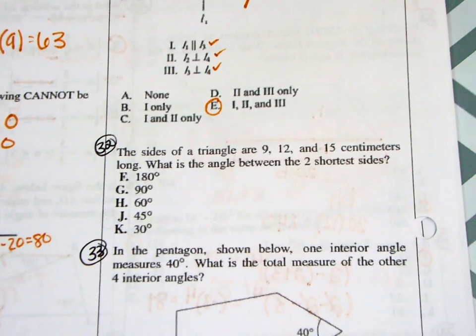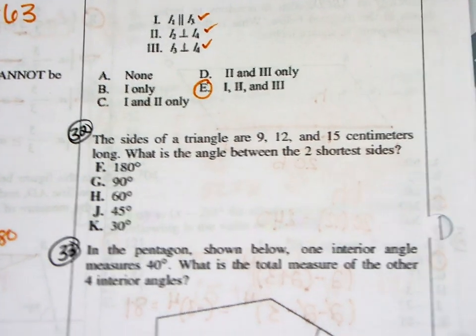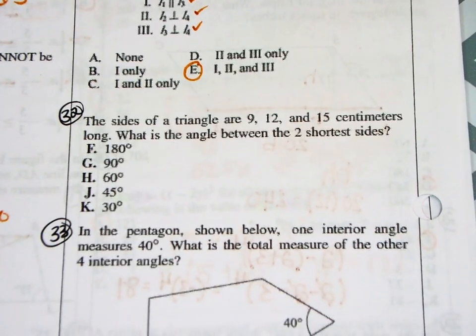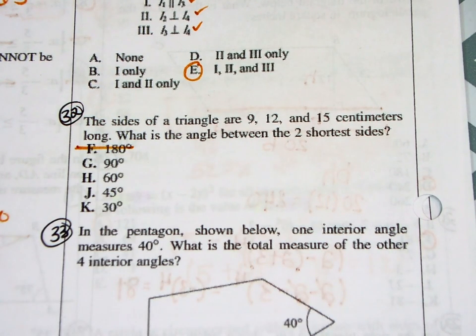Number 32, the sides of a triangle are 9, 12, and 15. What is the angle between the two shortest sides? Here's the thing. This is a triangle. I can't have a single angle that's 180. Like, that's too many. I need 3 angles that add to equal 180. So I know F is a ridiculous choice. Here's the other thing. Clearly, these are not isosceles triangles. They're not special right triangles.